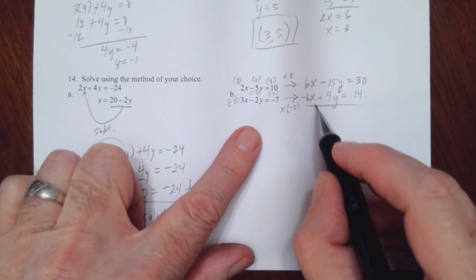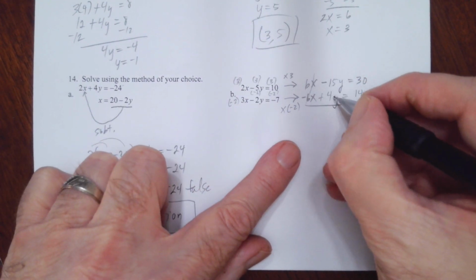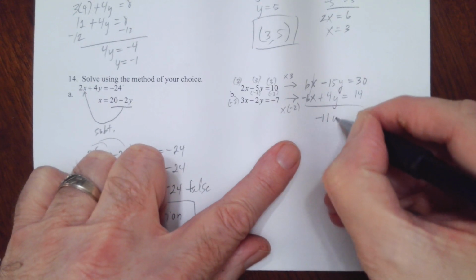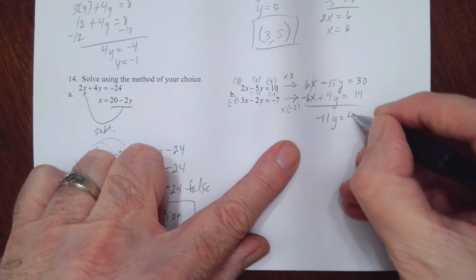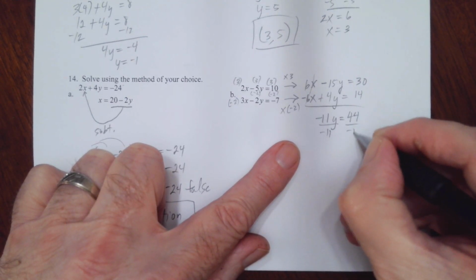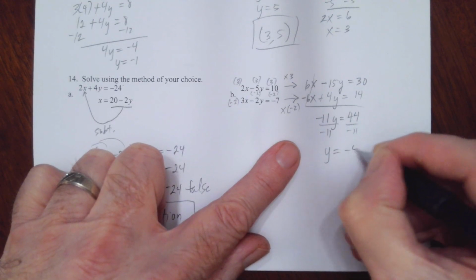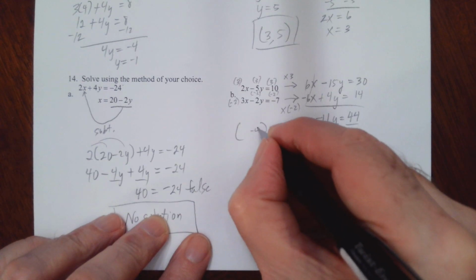So now when we add the equations, we do have opposites for x. Negative 15 and 4 is negative 11. So negative 11y equals 44. Divide by negative 11, you get y is negative 4. So we have our y value.